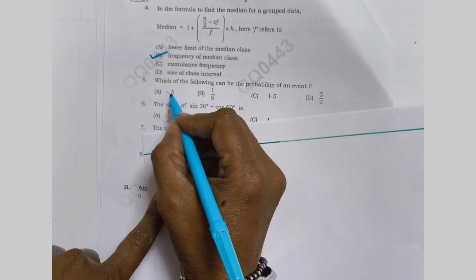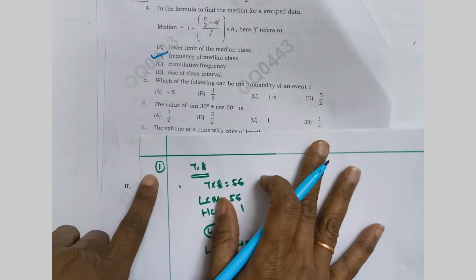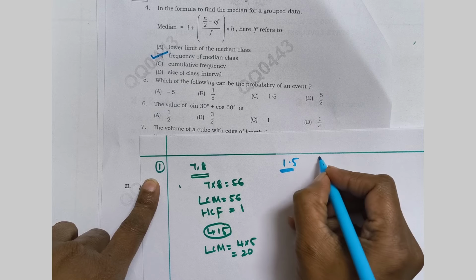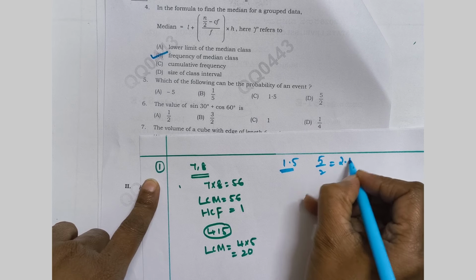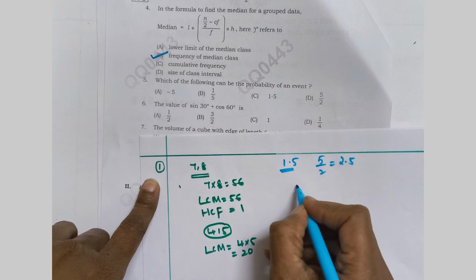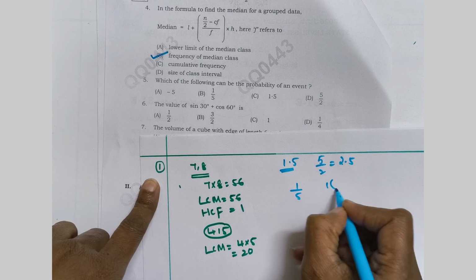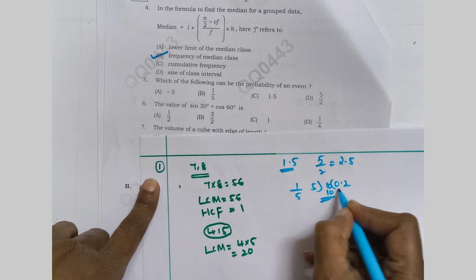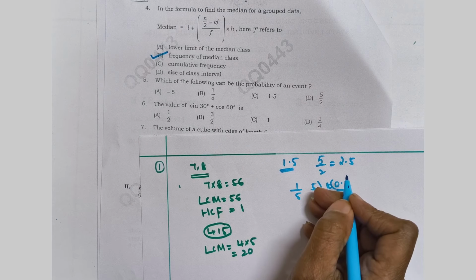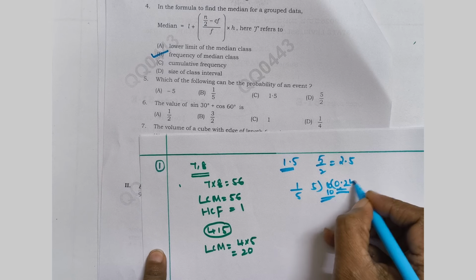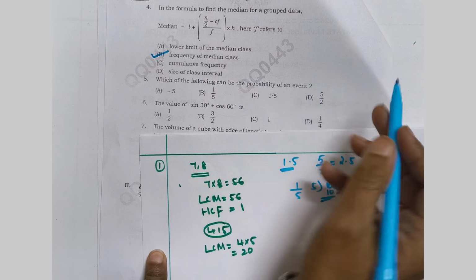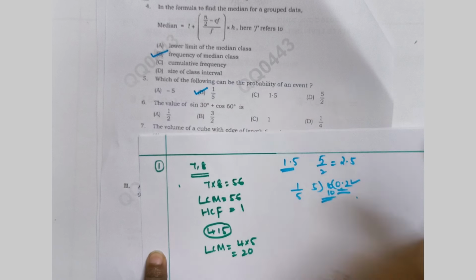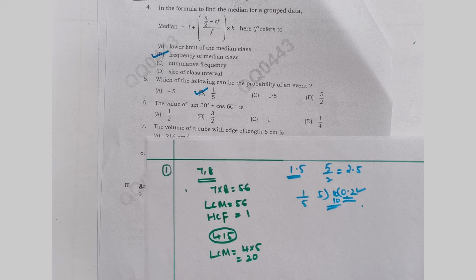Now the negative answer, we don't want. Next, 1.5 is more than 1. Next, 5 by 2 is 2.5, which is also more than 1. Next, what is the option? Is there 1 by 5? 1 by 5 means 1 divided by 5, which is 0.2. Probability means we need numbers between 0 and 1. So this is 0.2. This one is negative, we don't want. This is more than 1, this is also more than 1. What is the correct option? 1 by 5 is 0.2. So 1 by 5 is the correct answer. Probability means we want a number between 0 and 1.